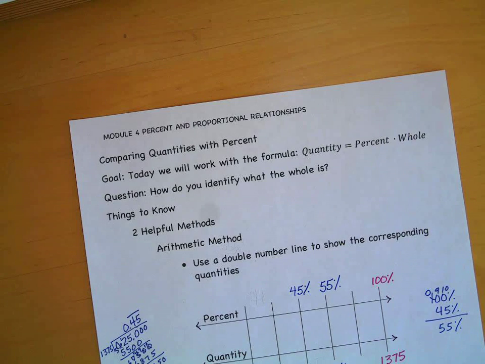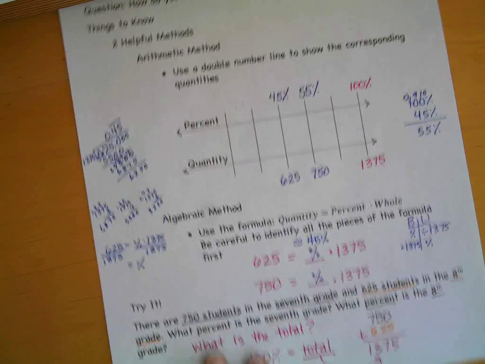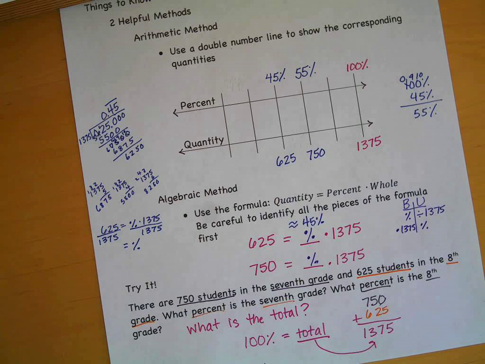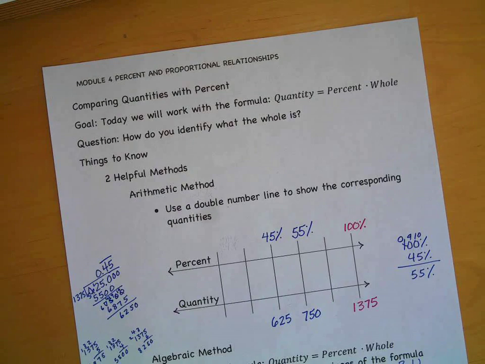Okay, so going back to our goal, today we will work with the formula quantity equals percent of whole, and then the question that you were asked is, how do you define what the whole is? Basically, you have to find it. In this problem, they didn't give us the whole. We actually had to find it by combining the 8th grade and the 7th grade as being our total, and then we found the whole that way. Okay, so just thinking things out, using common sense, using some logic, and then these problems are pretty simple.